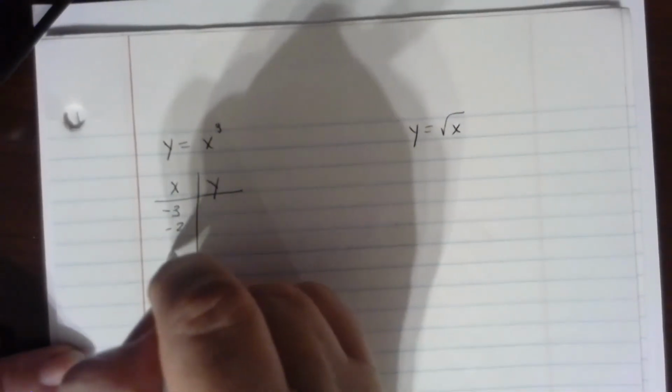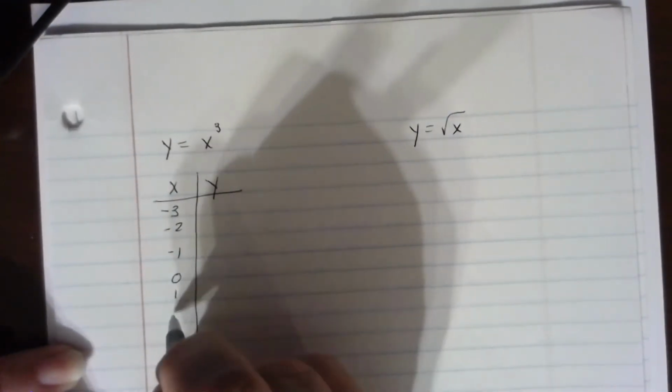So what you will do is plot points. Alright, so I'm going to start with negative 3, and I'm going to go all the way to positive 3. I'm substituting in the x and finding the y to go with it.